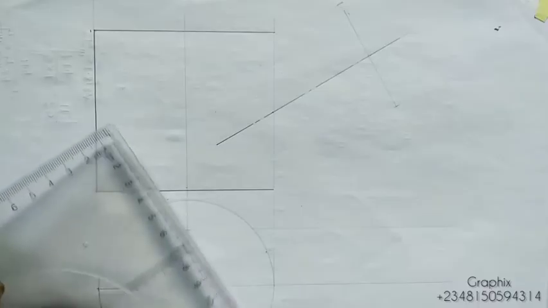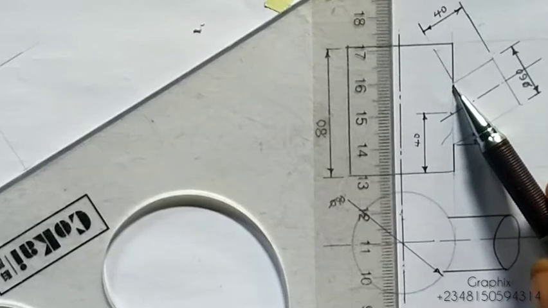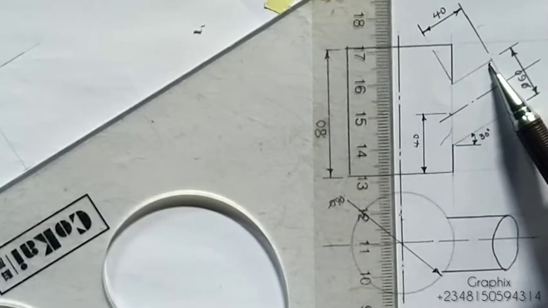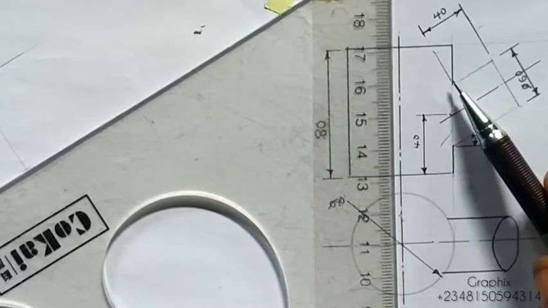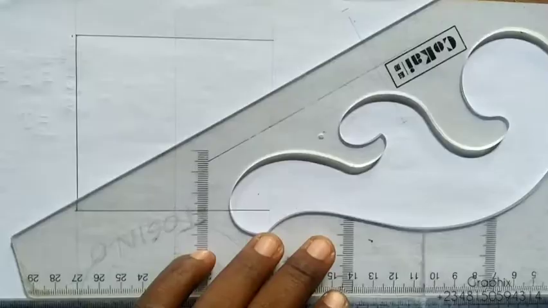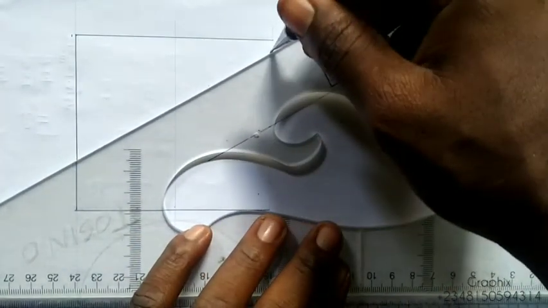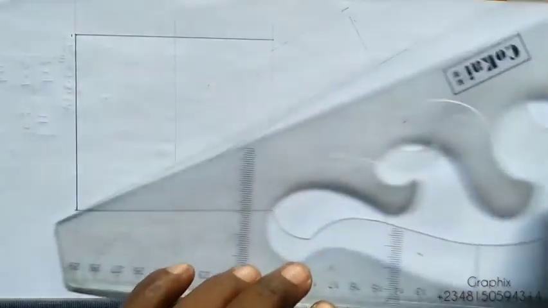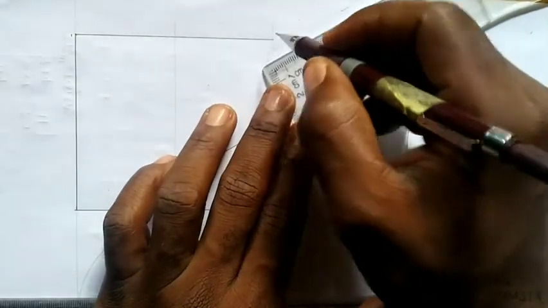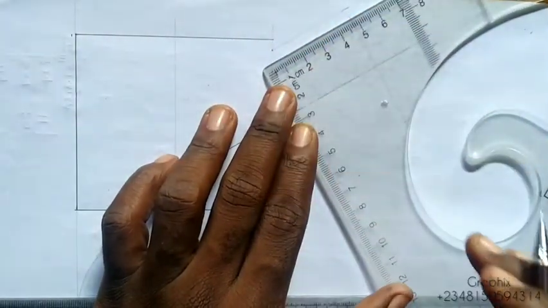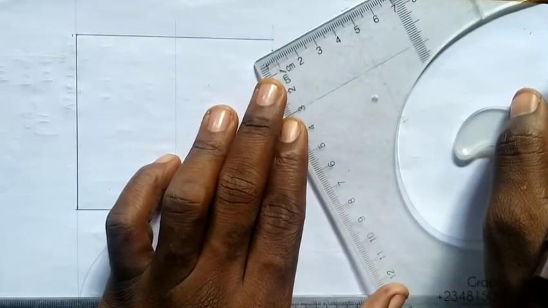Now we are told that from this end here to this line here is what? 40, right? From here to the end is 40. So I'm going to measure 40. First of all, I'm going to connect those 30 I marked earlier, like this, and I'm going to measure the 40 from the end here, which is the same end as the other aspect. On this end here, I'll measure 40. From here to 5 is 40.